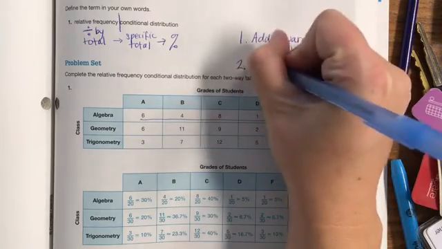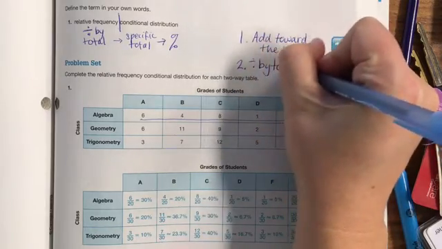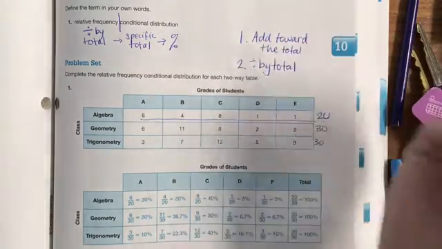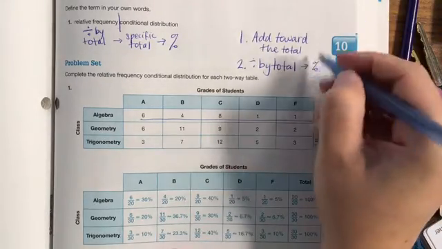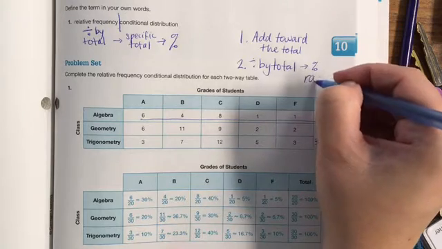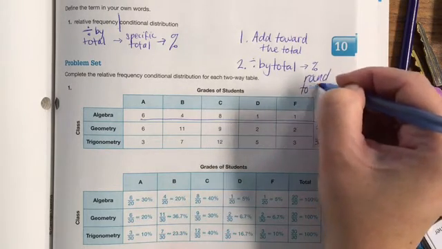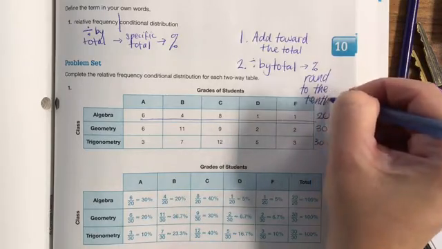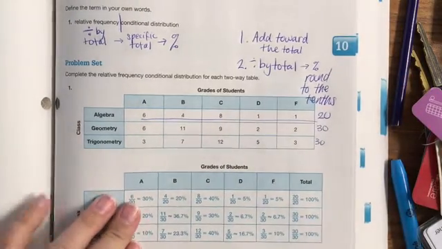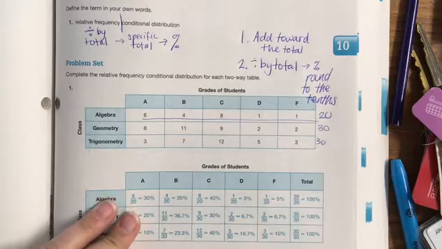Step 2, divide by the total. And then maybe you can just even put this in the same step. Just change that to a percent. And because in honors we're going to round to the 10th place. So those are the two steps for this whole thing.